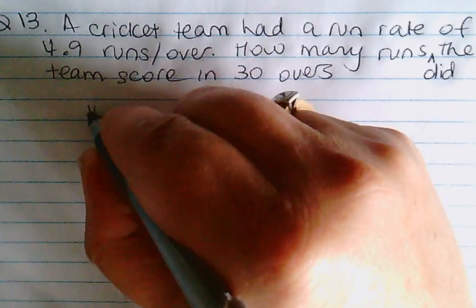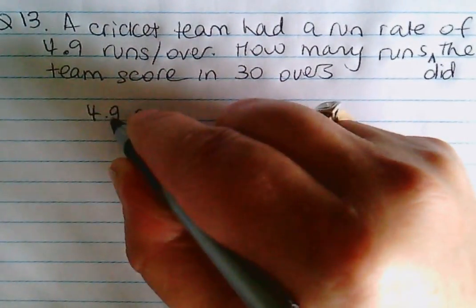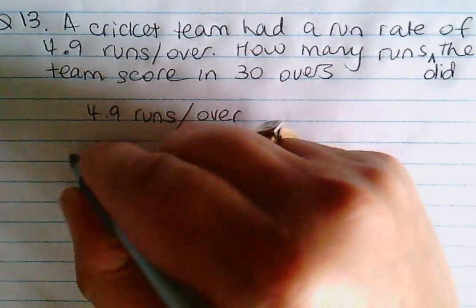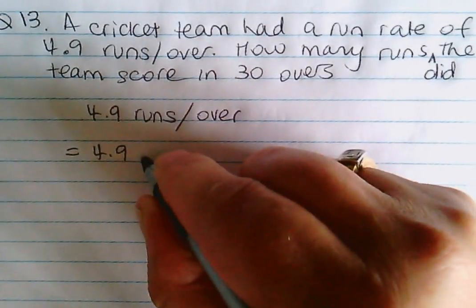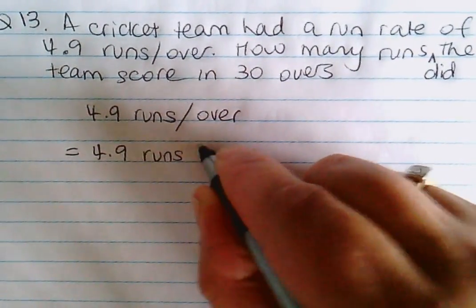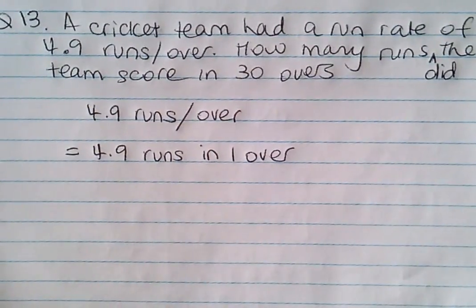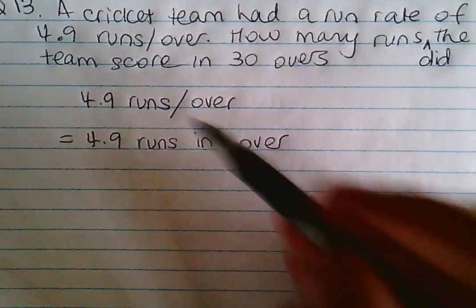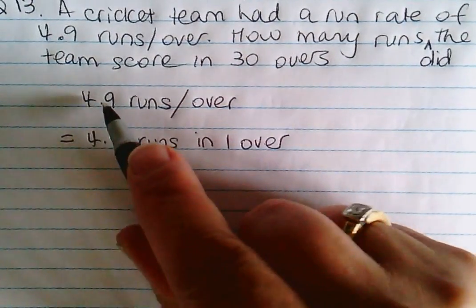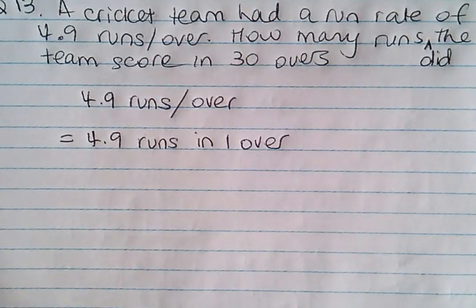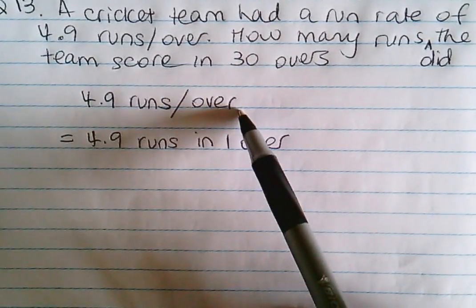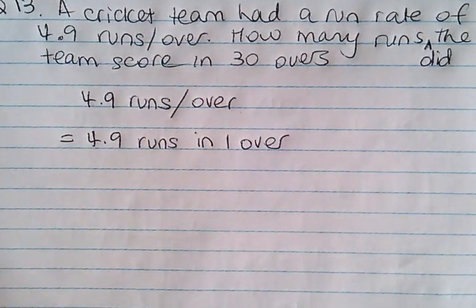Pretty straightforward. When you see a rate written like this, 4.9 runs, this slash means per over. So I'm going to write that out. What does this mean? It means 4.9 runs in 1 over, or for every over. Once you understand what the rate means, runs slash over, you know how this is 4.9 runs and there's no number in front of over? It's for 1 over. So a simplified rate is this quantity over 1 of the second quantity. So it's 4.9 runs in 1 over.